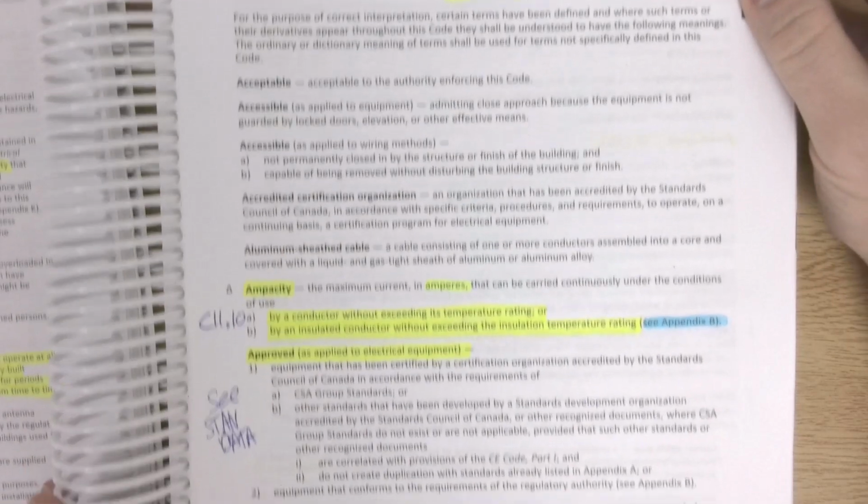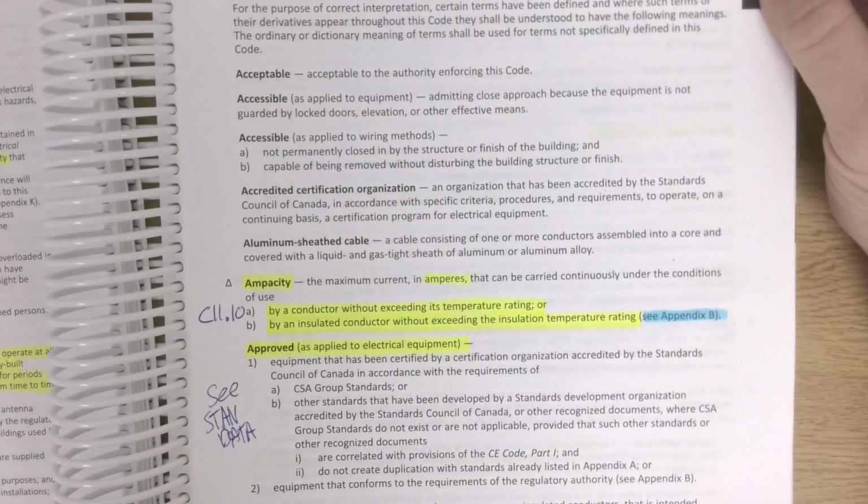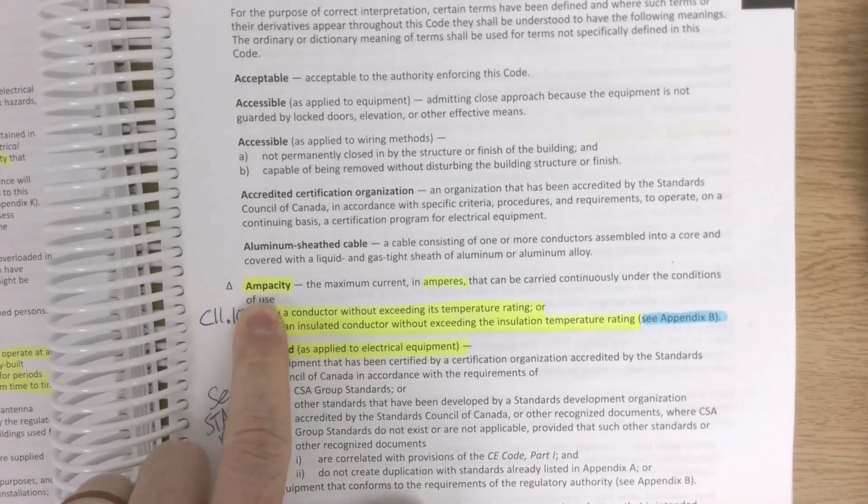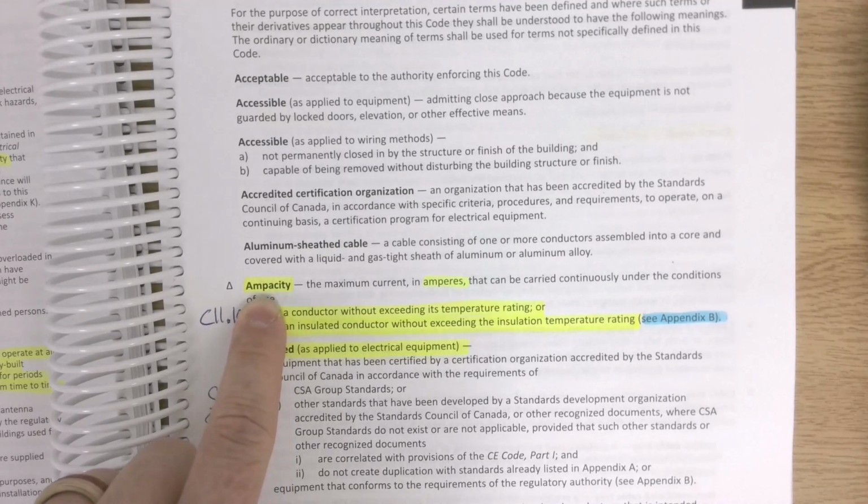So let's look at one definition. It kind of relates to theory as well, which is ampacity.